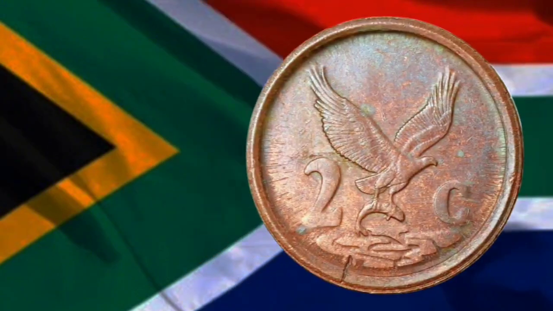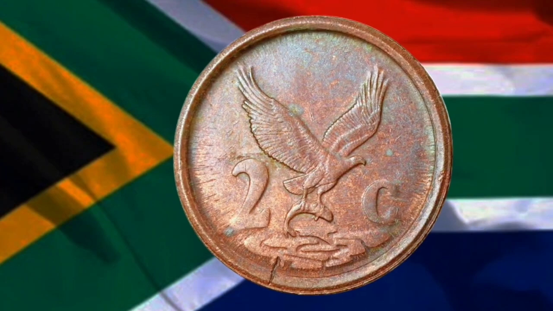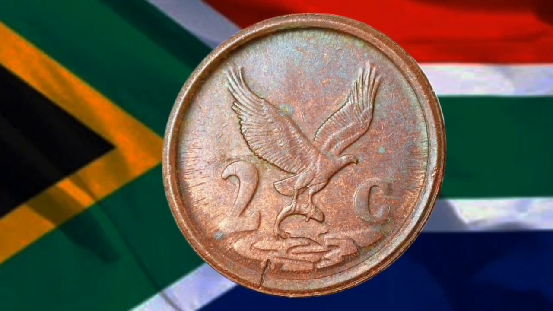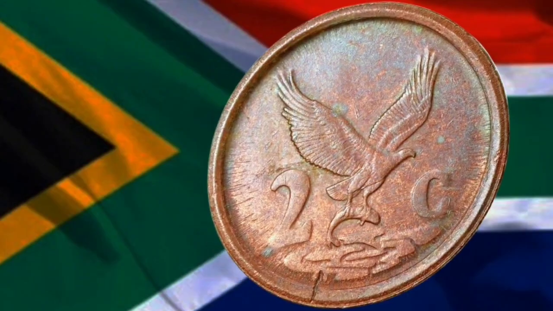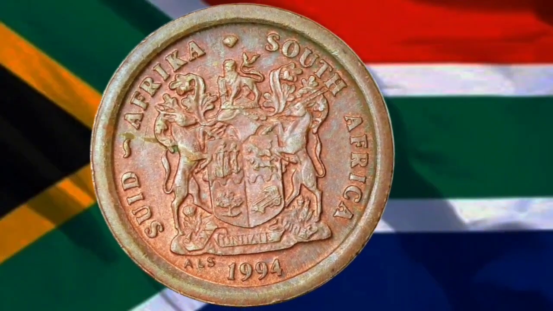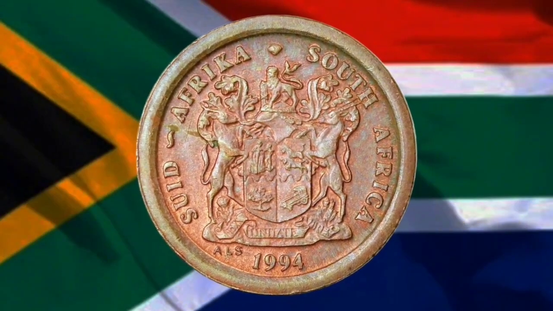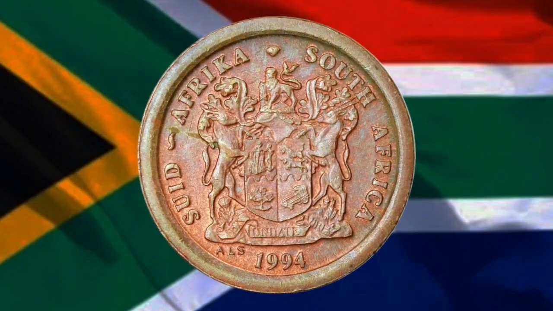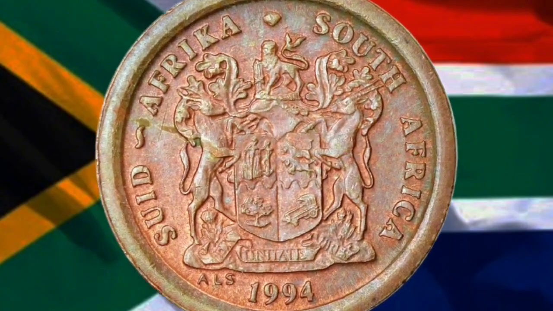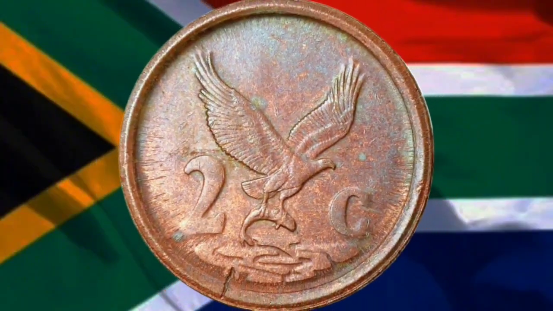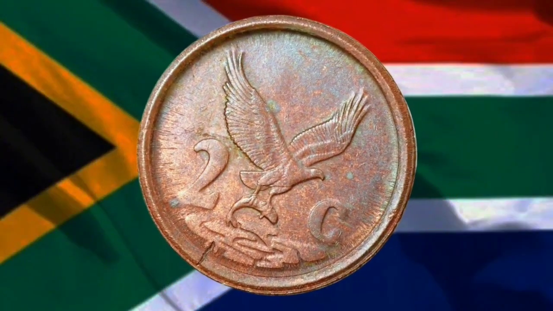Minted at the South African Mint, the 2-cent coin from 1994 was part of a widely circulated series. Millions were produced, yet only a few remain in high-grade condition today. Most coins of this denomination were heavily used in everyday transactions, which makes pristine examples very rare. The key to its value lies in condition, mintage variety, and historical context.